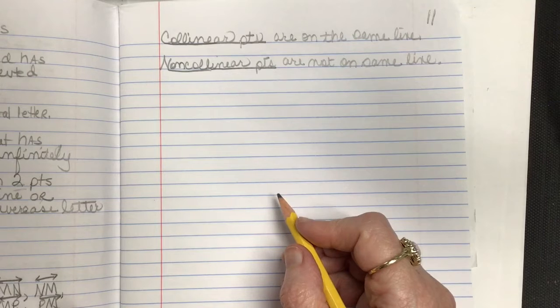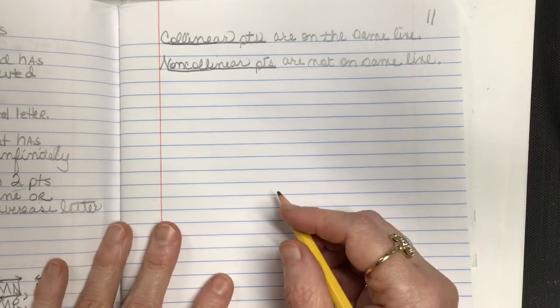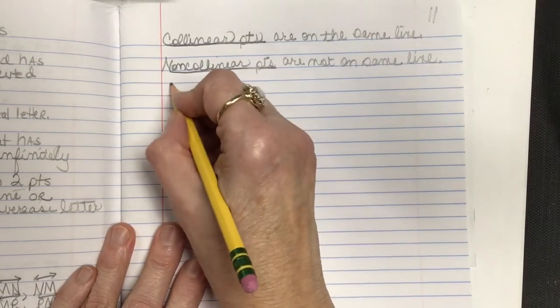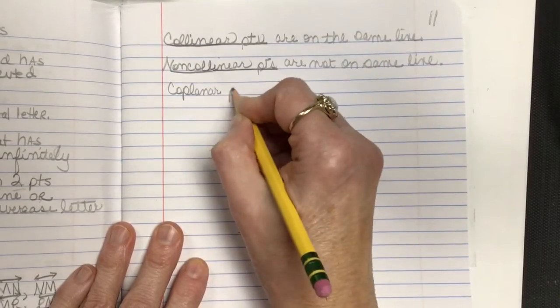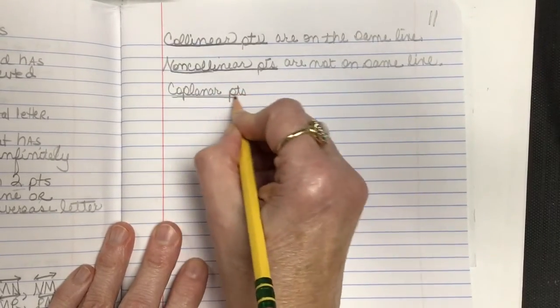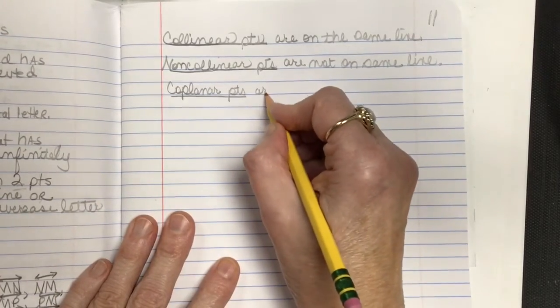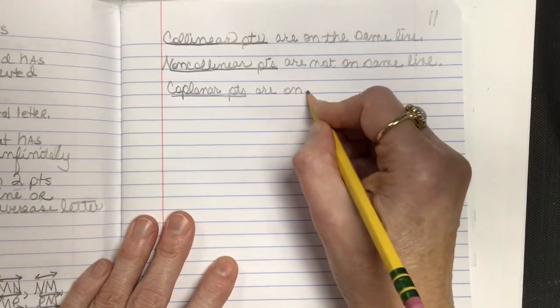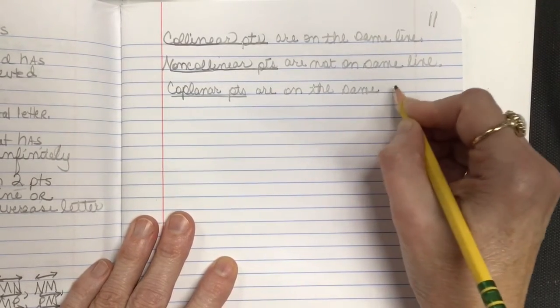So a good picture of that one would be down there on that plane. Points A, B, and C were not collinear. They were non-collinear. Okay, try this one. Coplanar points. Okay, now look at the word. I think you could tell me they're what? Are on the same what?